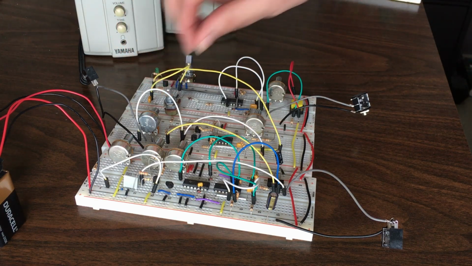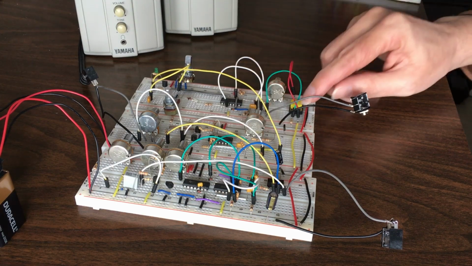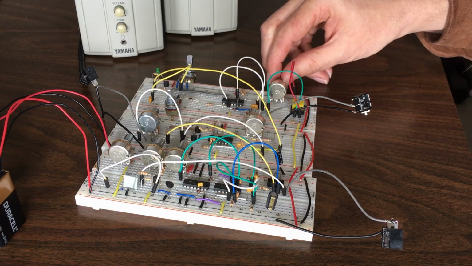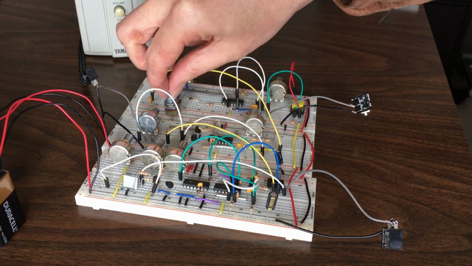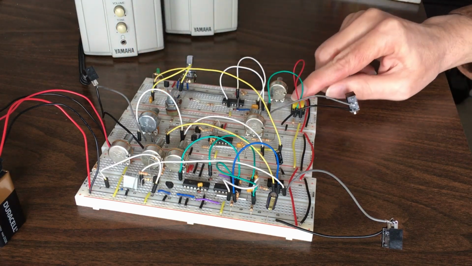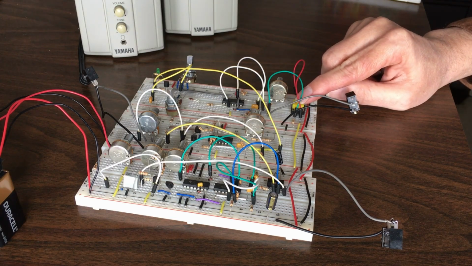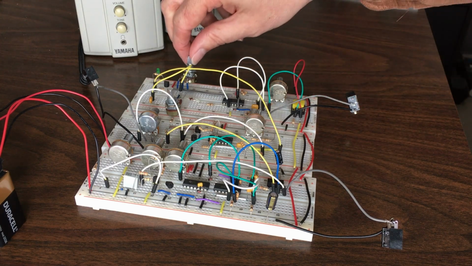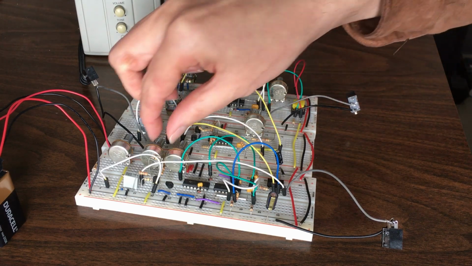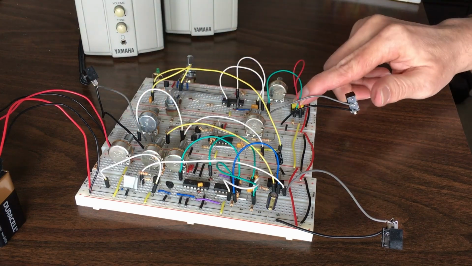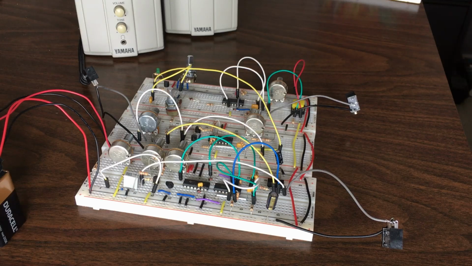And if we keep the attack fairly sharp, but we turn down the sustain, we can get sort of a sharp, more of a ping sort of sound. There we go. That's starting to sound a little bit more musical.